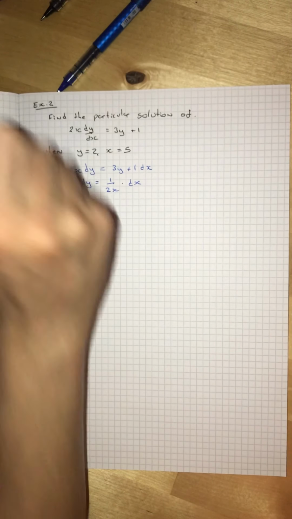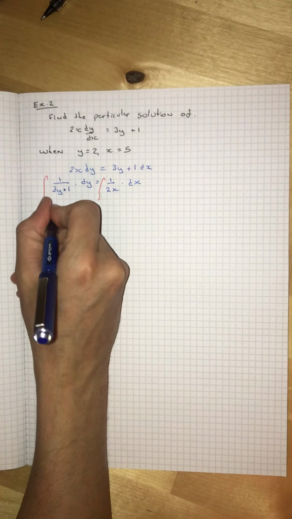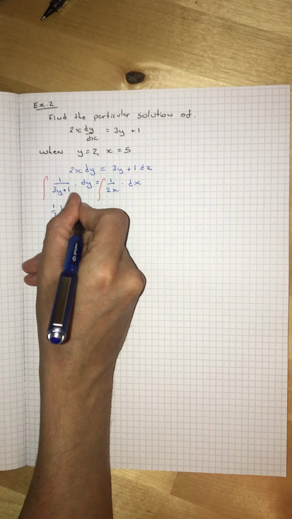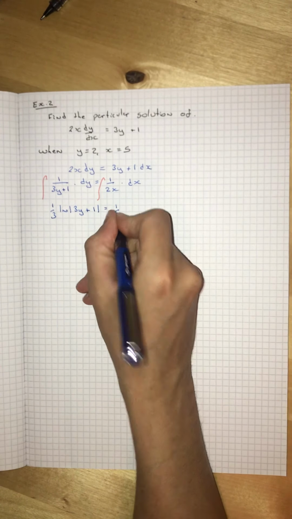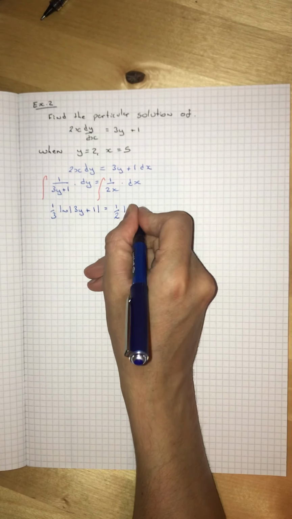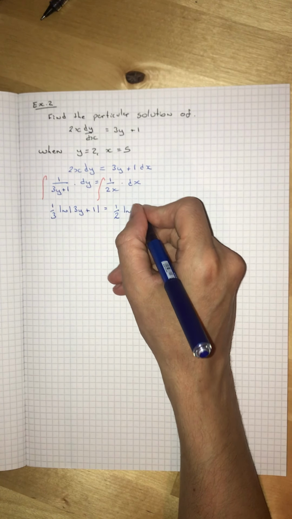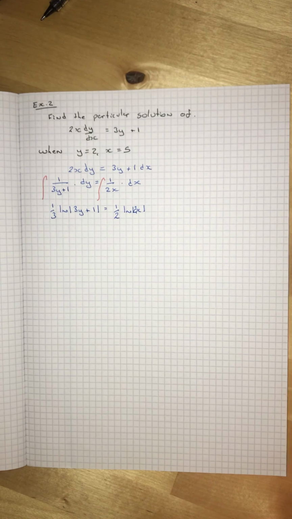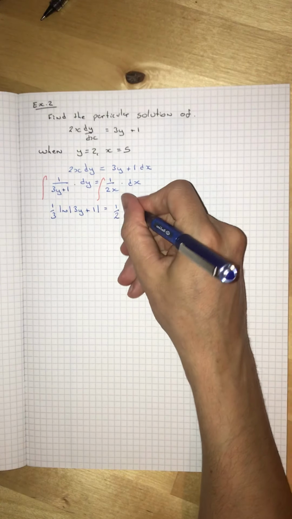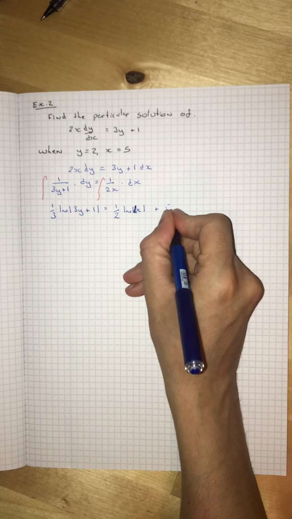And now I can integrate this. That's going to give us 1/3 log of 3y plus 1 will equal 1/2 of log x. Sorry, yeah, no, because you can take the half out, so it's just log x. Okay. And that's always going to have plus c.